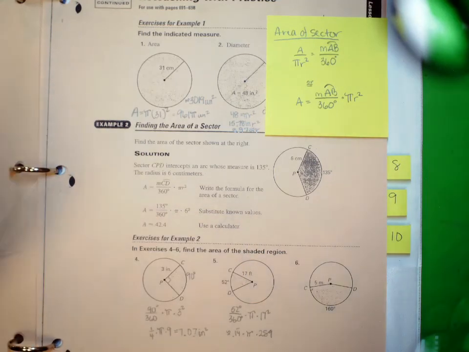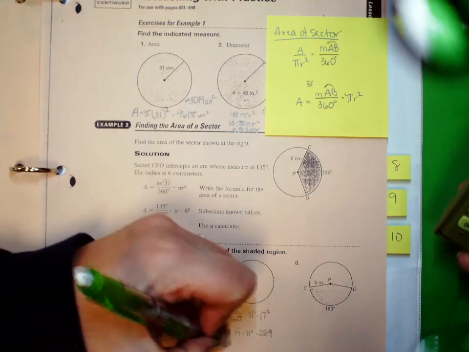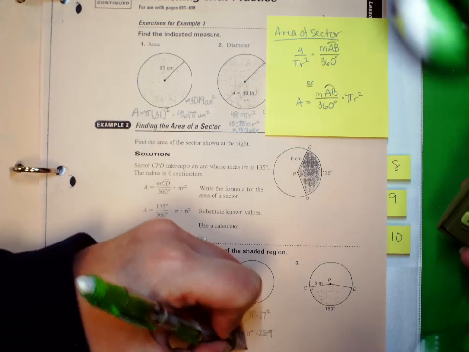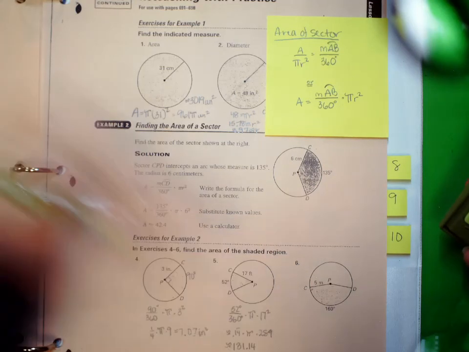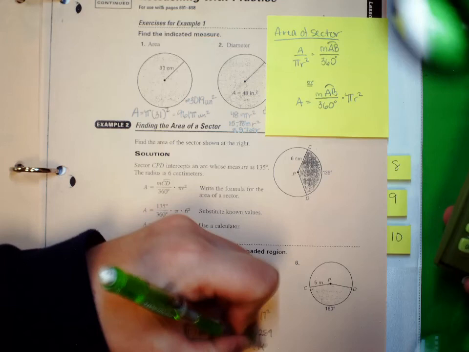So then again you plug that whole thing into a calculator and you should end up getting about 131.14, and that would be feet squared.